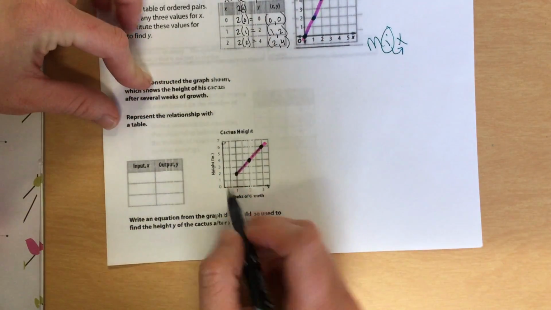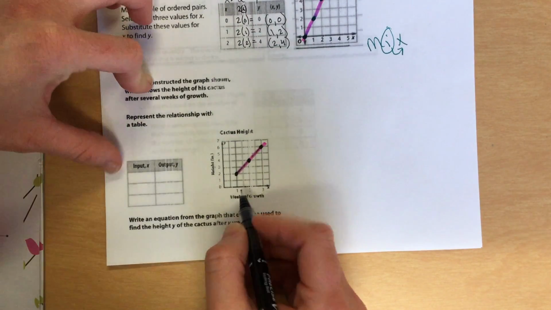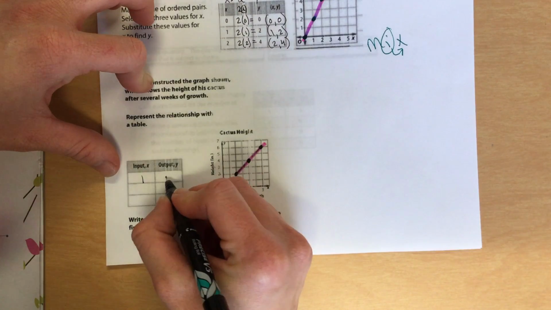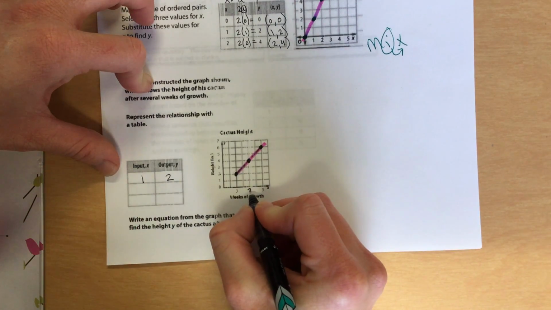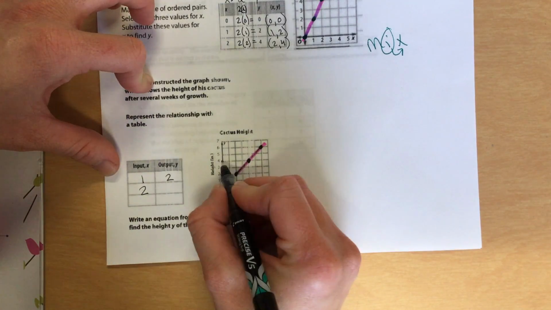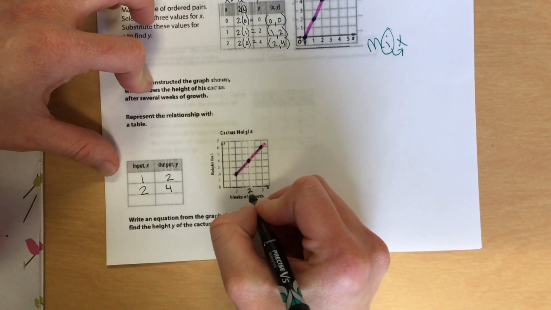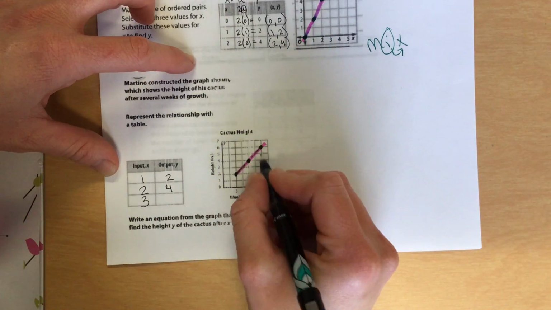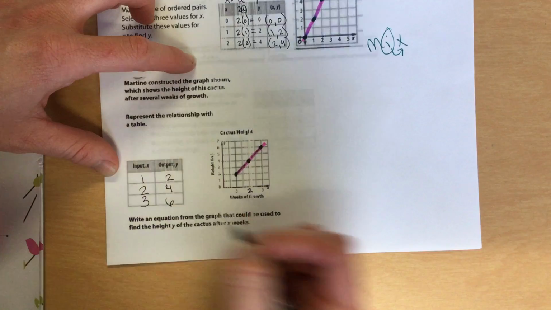Okay, so we need to find our x first, which is our 1. Our y is 2. Next we have 2. We walked to 2, flew up to 4. Then we walked to 3 and flew up to 6.